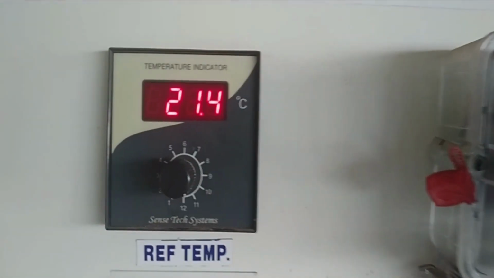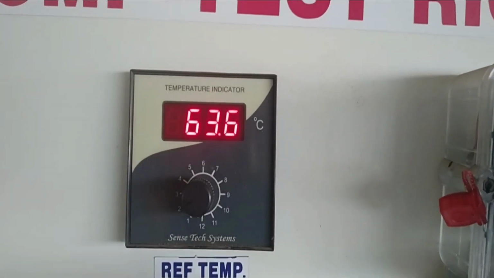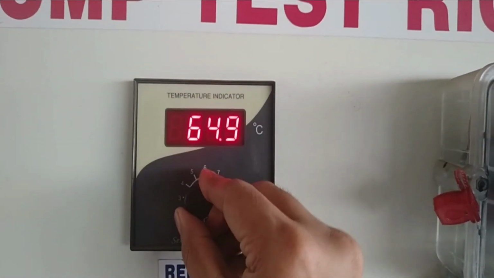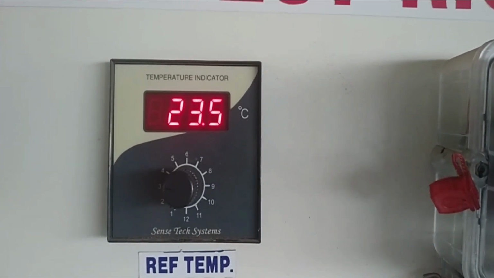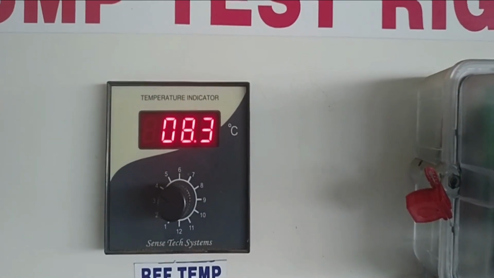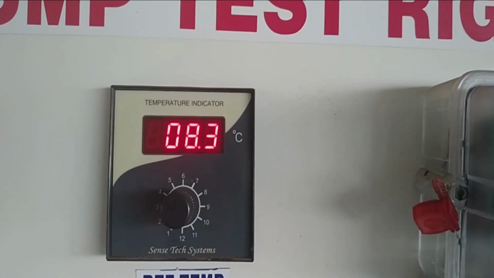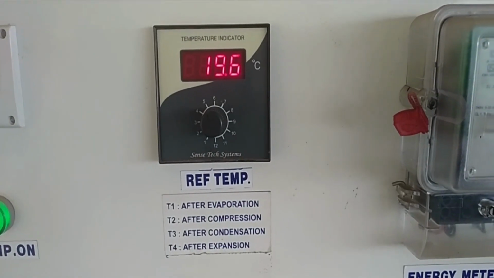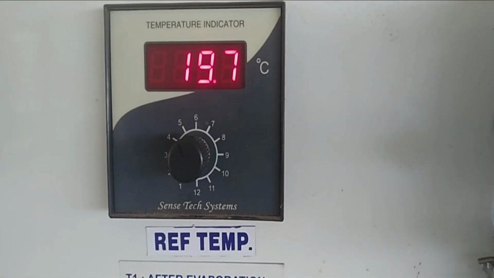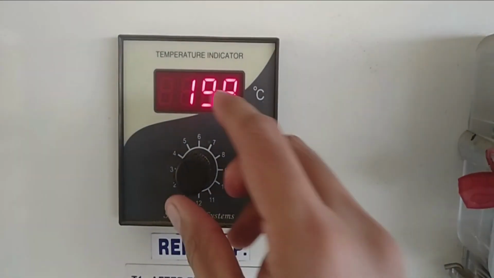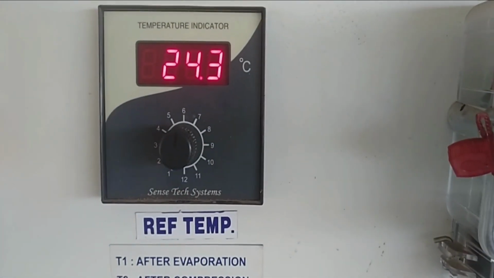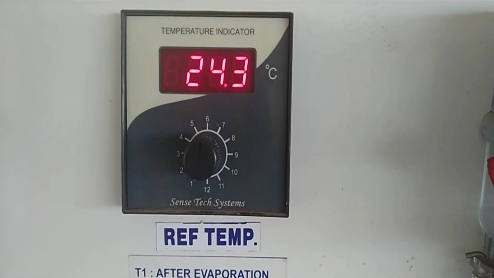Inlet of the compressor is at 21.4. Exit of the compressor is at 64.9. After the condenser it is 23.5, and after the expansion device, the inlet of the evaporator is at 8.3. The water we have kept in the evaporator chamber is getting cooled, so its temperature is 19.8, and the water we have kept in the condenser shell is getting heated, so its temperature is 24.3.